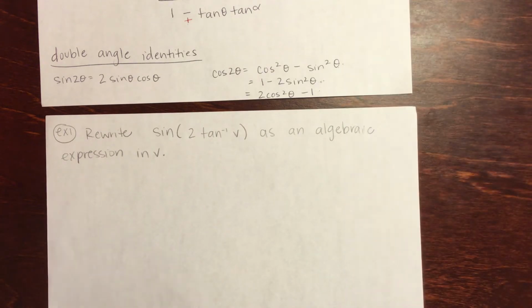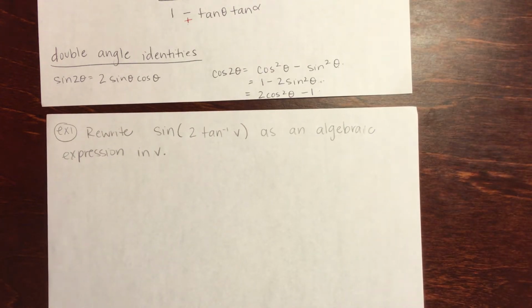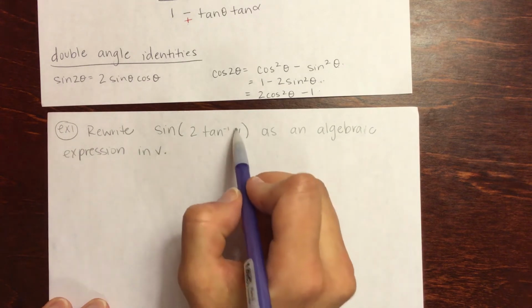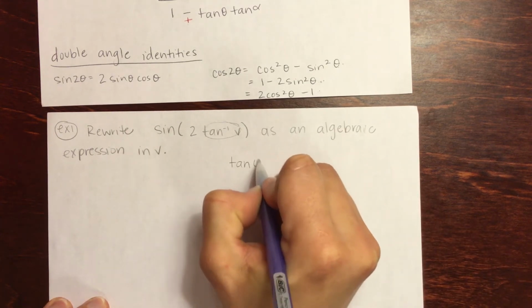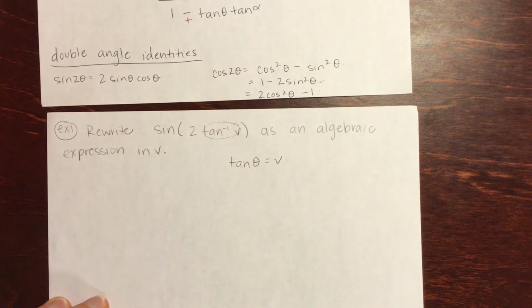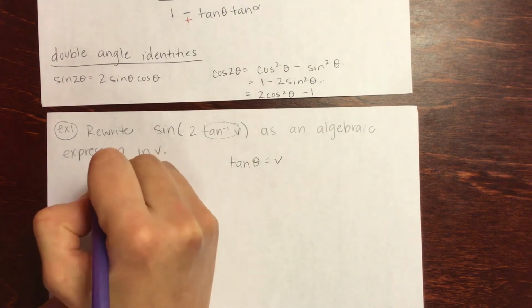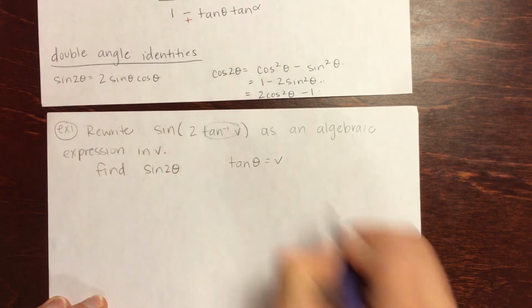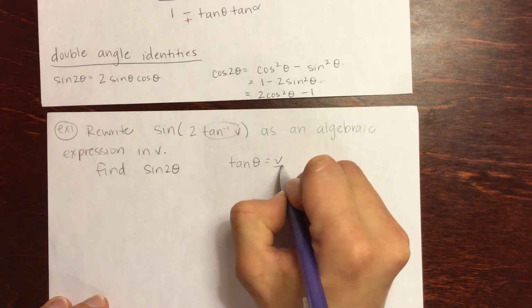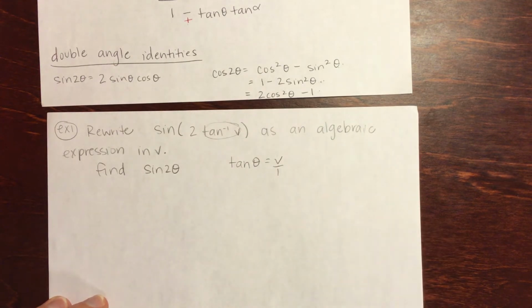Okay, so this looks a little funky because it's not straight up like the past few examples we've done, but reminder, when you see this notation, you can rewrite this as tan theta equals v. So they're giving me the TOA fraction, and they're asking me to find sine 2 theta when the TOA fraction is v, or v over 1, because we can write anything as a fraction if we put it over 1.